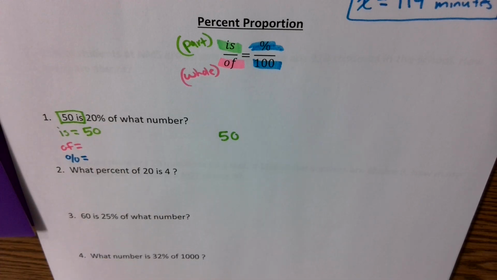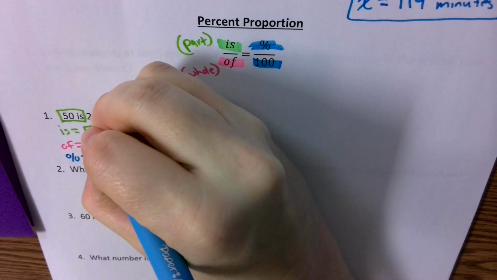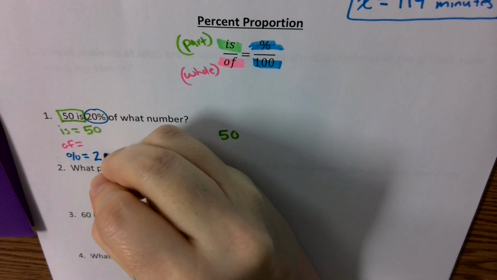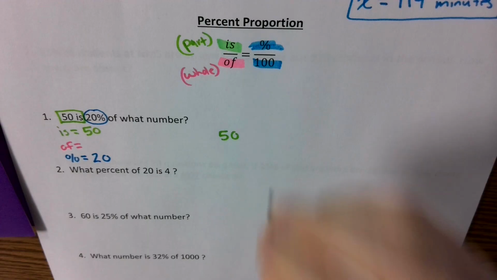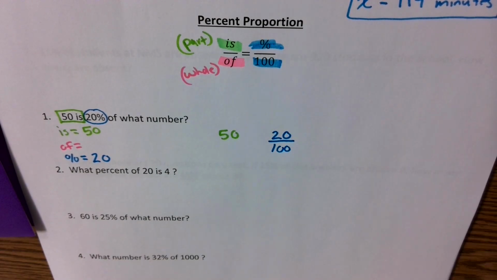You will know it's a percentage if it has the percent symbol. If it does not have the percent symbol, it is not a percent. Okay, so this one happens to be a percentage. I'm going to circle it in blue, and for percent, I'm going to put 20. That's going to go on the top for my second ratio over 100.